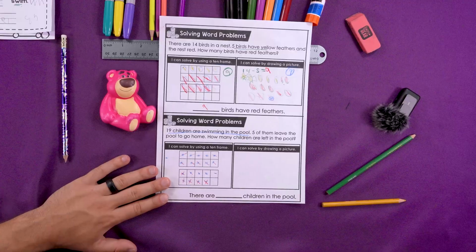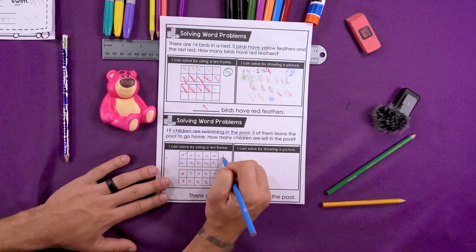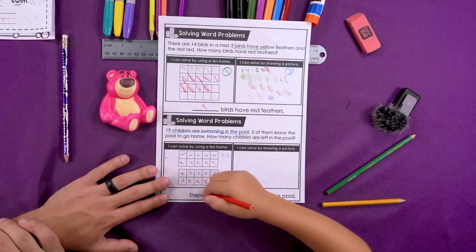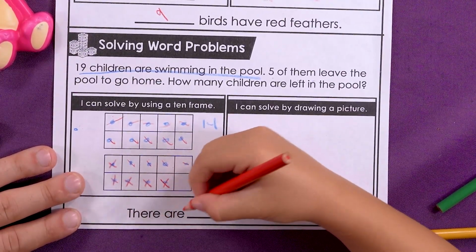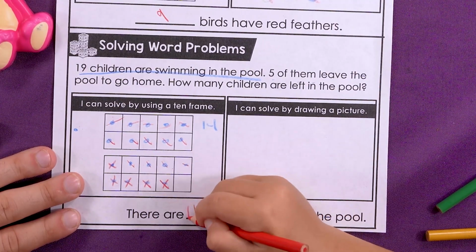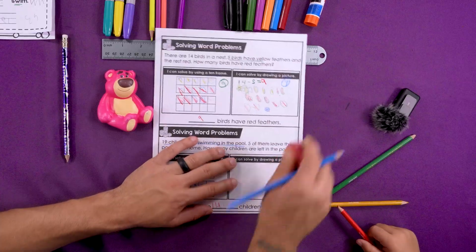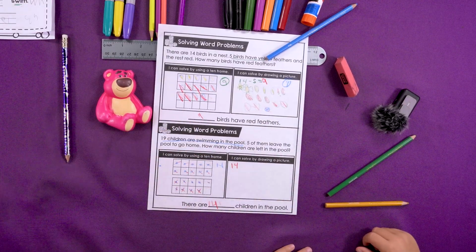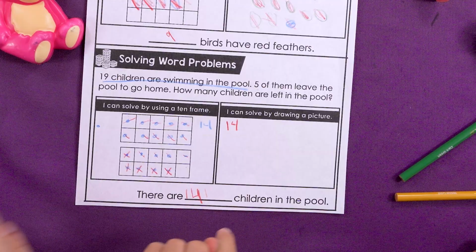That's okay. All right, so there's 14 kids left. There's 14 kids left in our swimming pool. So get it right. There are 14 kids in the swimming pool. That's 41, silly girl. Now there we go. 14 is 1, 4. 14. Okay, so we can solve by drawing pictures.